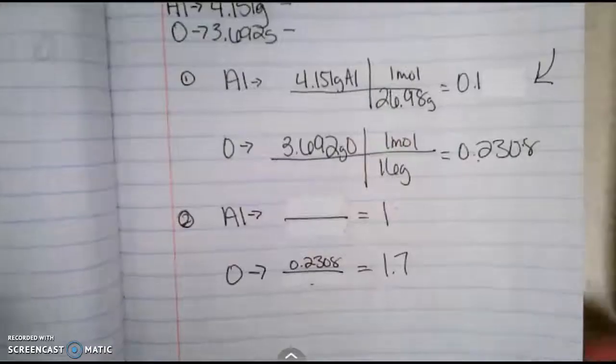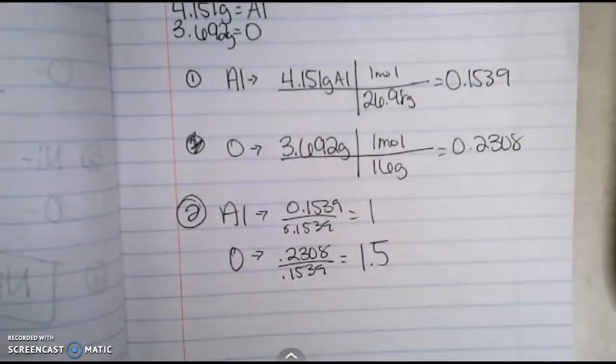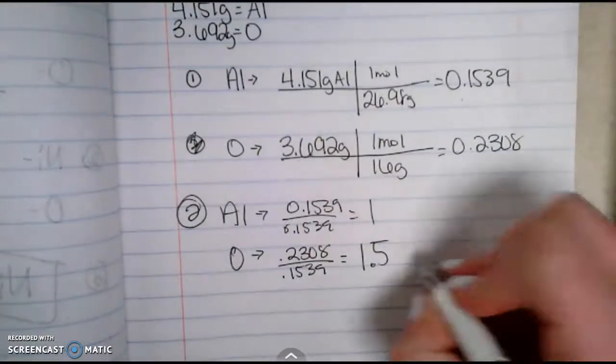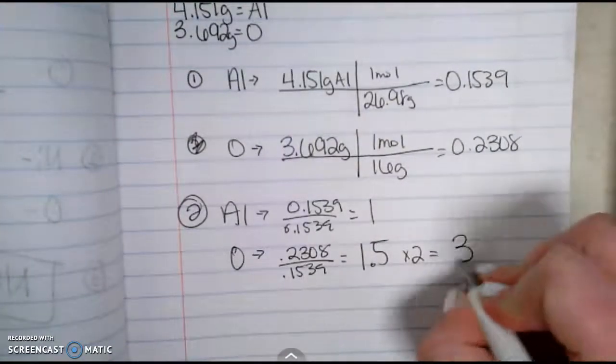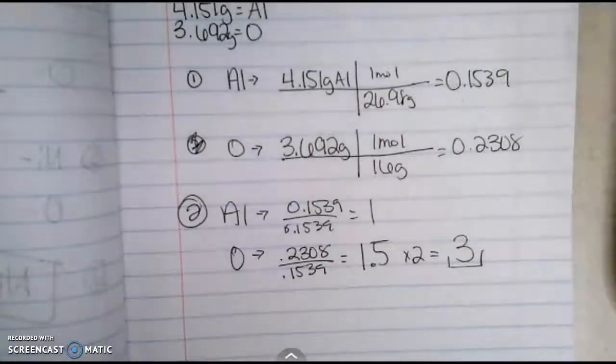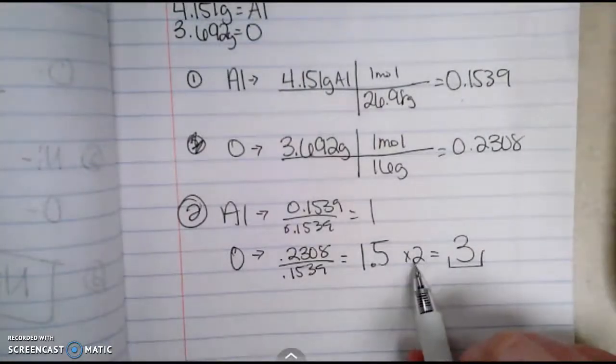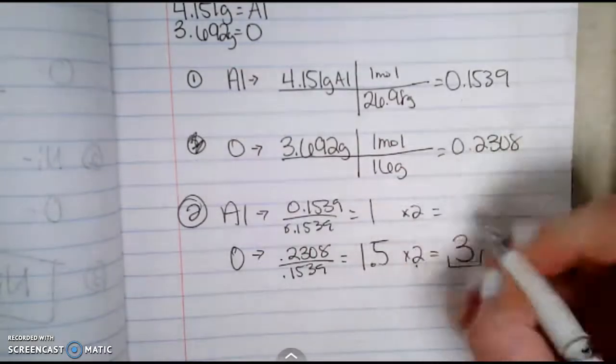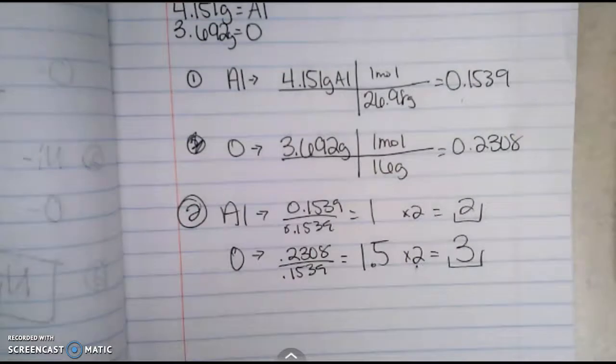So what that means is we have to find the whole number that this is closest to. In this case, we're just going to multiply this by 2 to give us 3, which is a whole number. Since we multiplied by 2 here, we have to do it up here as well. So that is now our new ratio.